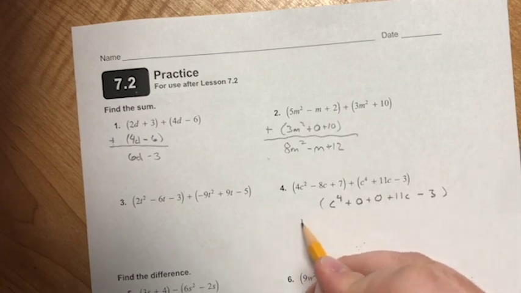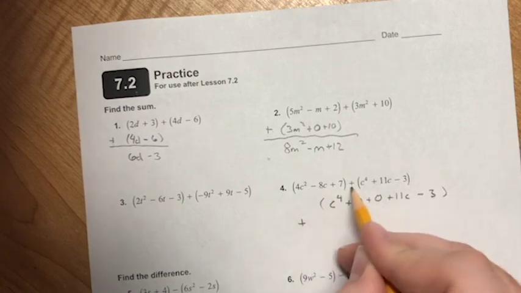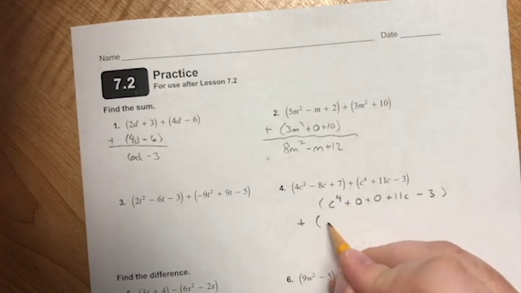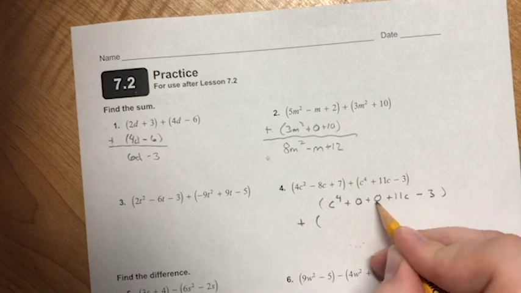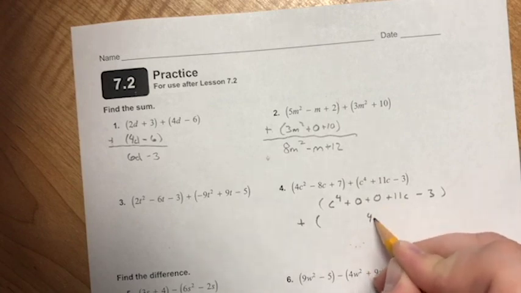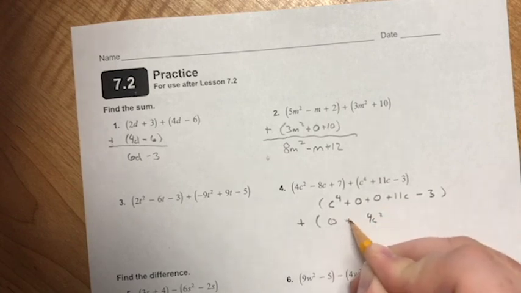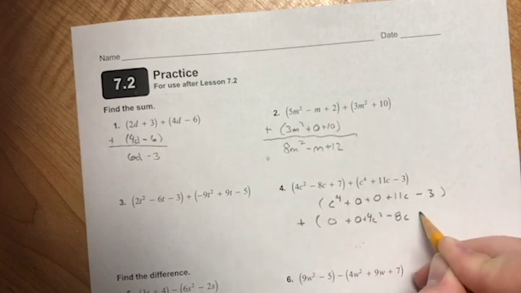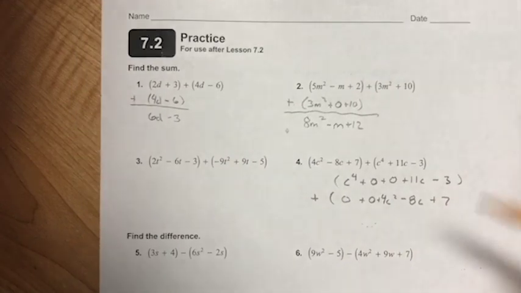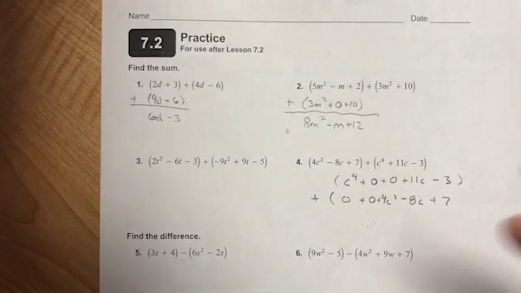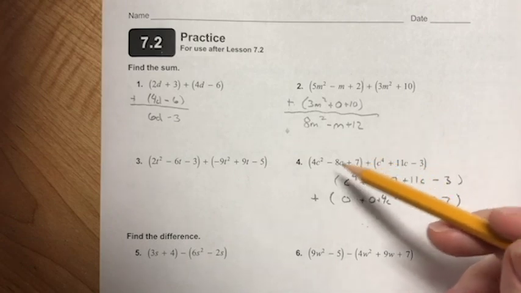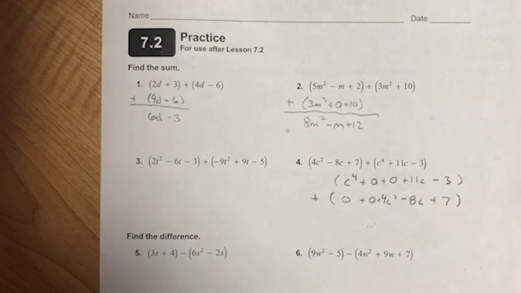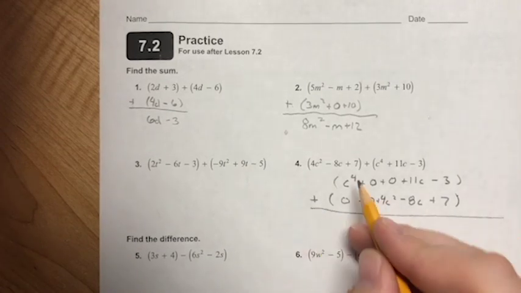Now that I have that, I'm going to do a plus, and since these are adding, it's just a matter of putting this in. So 4c squared would go here, and all of these would be 0, minus 8c plus 7. So I had to get all my terms lined up in a column correctly. And since I have this addition, we can use the associative property of addition. It doesn't matter which direction I'm adding. So let's put this together.